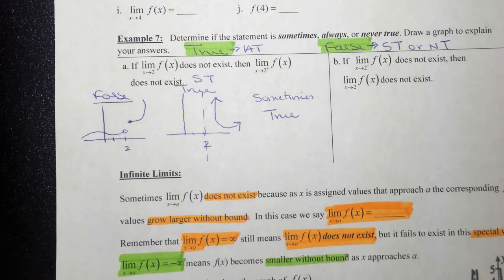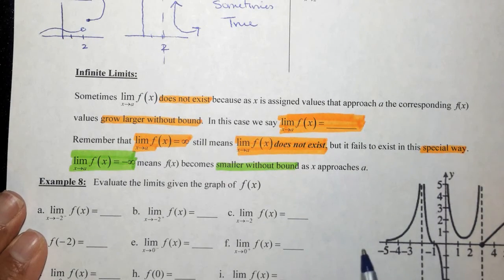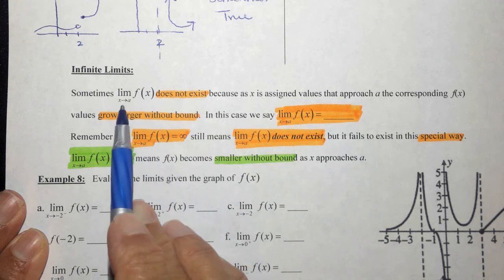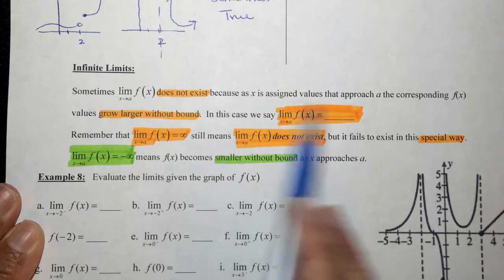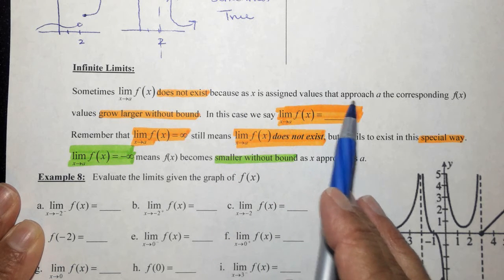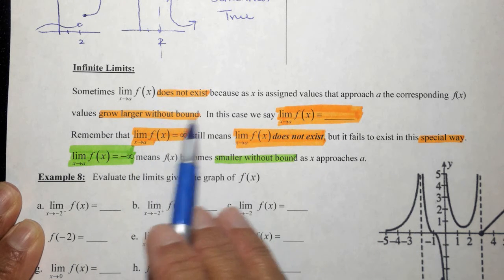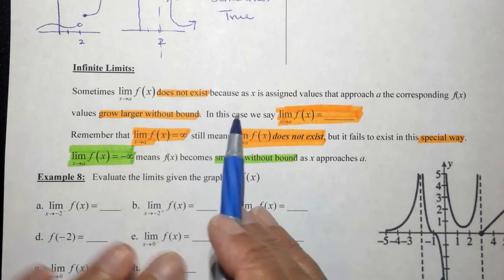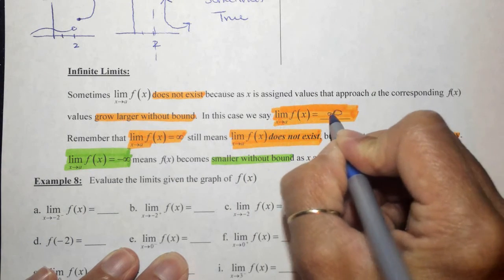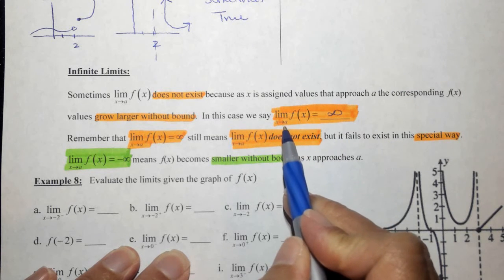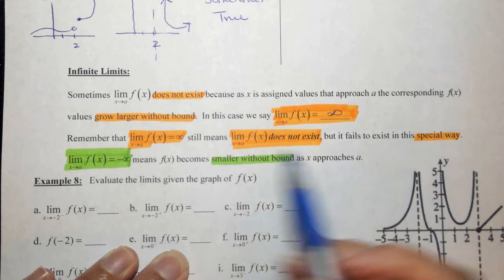Okay? All right, let's go through the definition of infinite limits. So sometimes the limit of f of x as x approaches a does not exist because the values that are assigned to x that are approaching a for the corresponding function continue to grow larger without bound. In this case, we can say that the limit as x approaches a of f of x will go towards positive infinity, meaning my value for y will continue to increase without bound, so I don't have a definitive value.